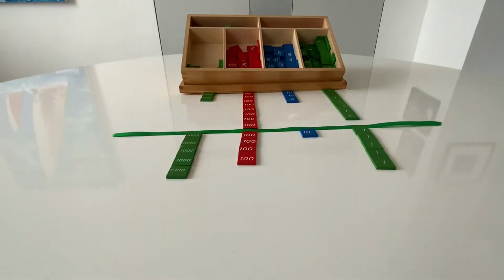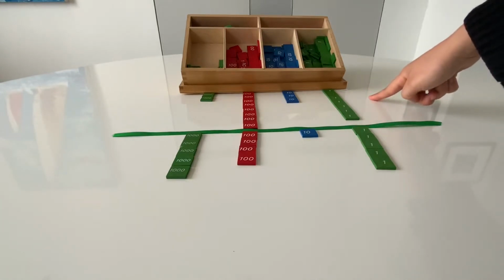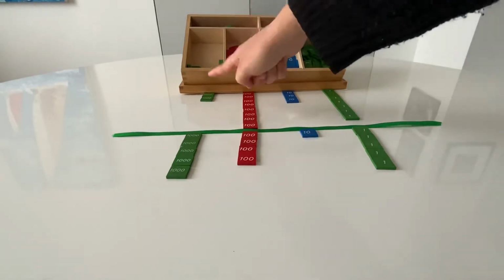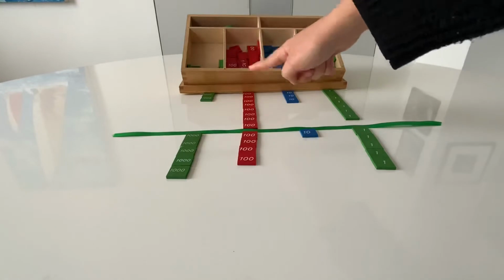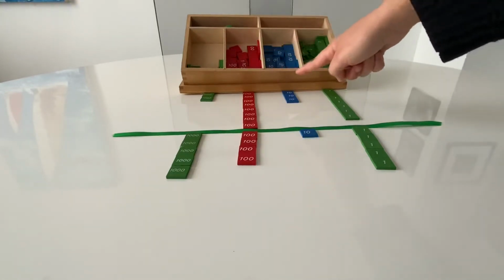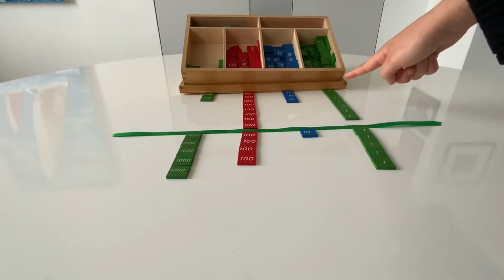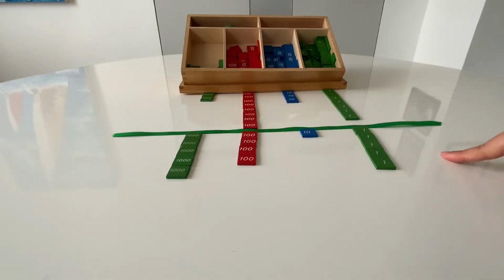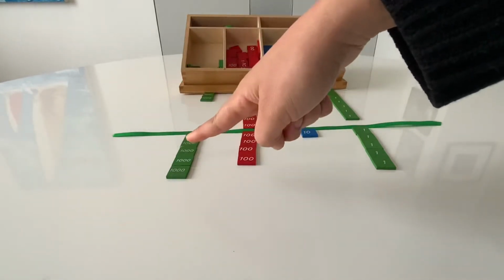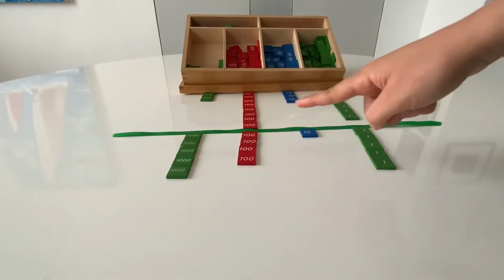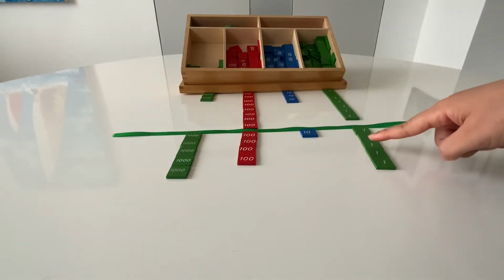So we've just finished making the second quantity. The first quantity is 2,800, 3 tens, 7 units. For the second quantity, we have 5,000, 400, 1 ten, and 5 units.